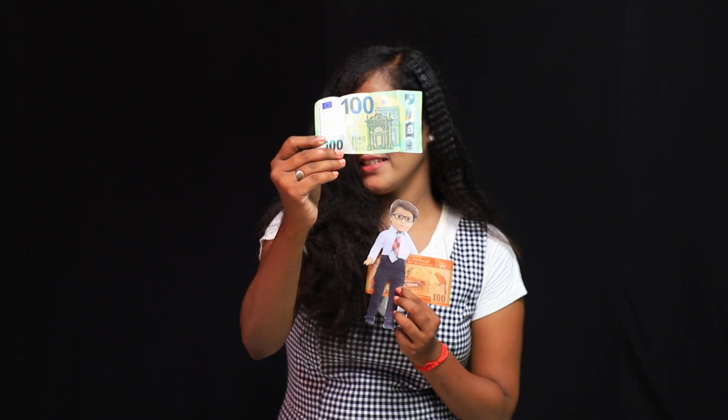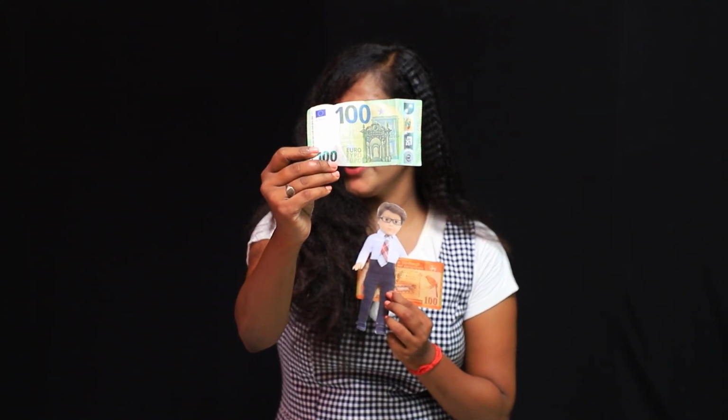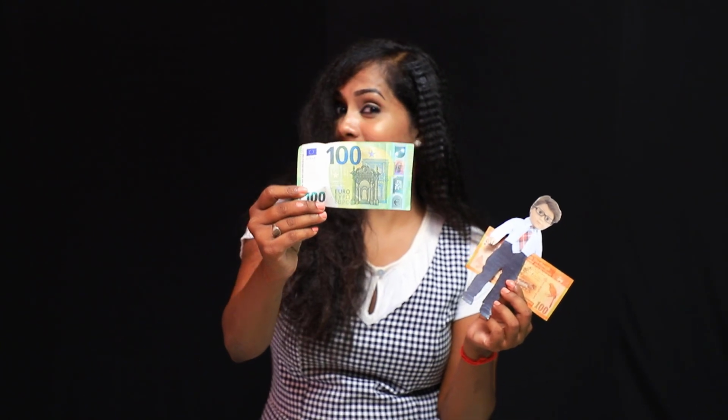Simply we can say the foreign exchange rate is the price of another currency. Now let's assume Mr. Bean has 100 Sri Lankan rupees in his hand, and he thinks he can buy 100 euros using these 100 Sri Lankan rupees. Dear viewers, can he buy 100 euros for 100 Sri Lankan rupees?